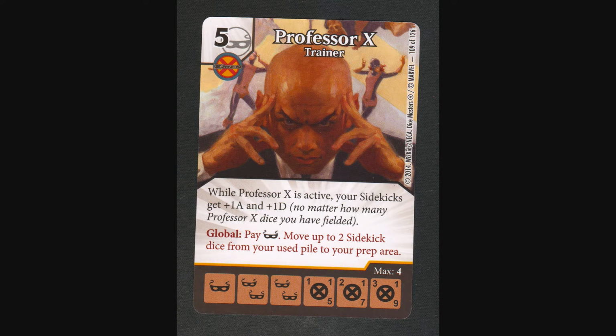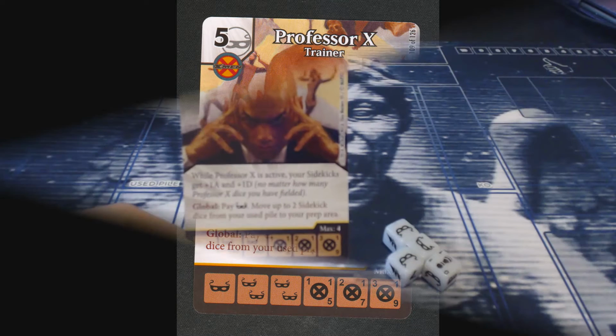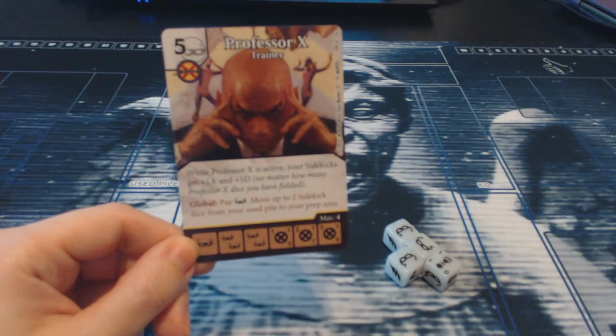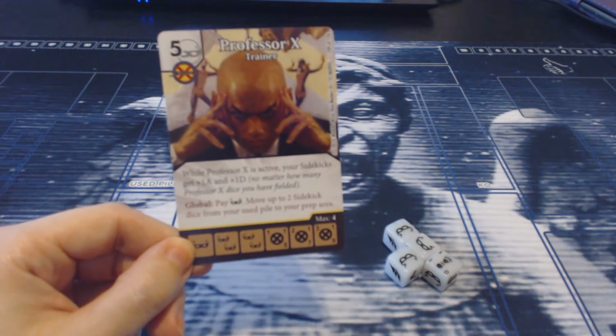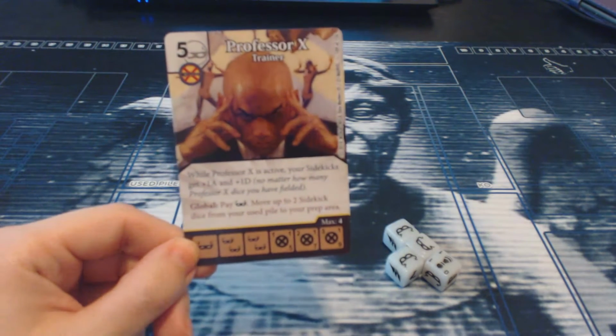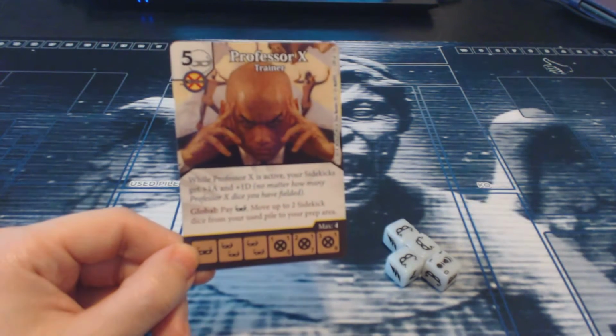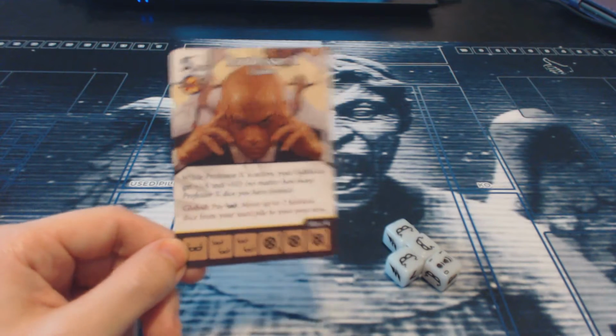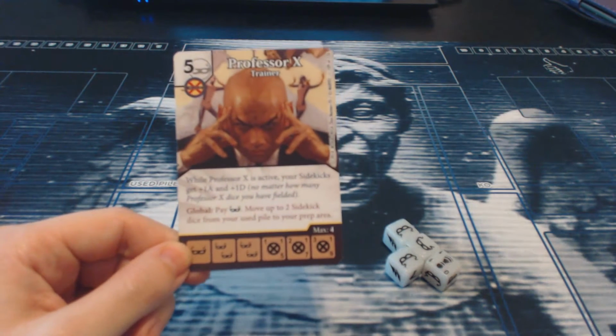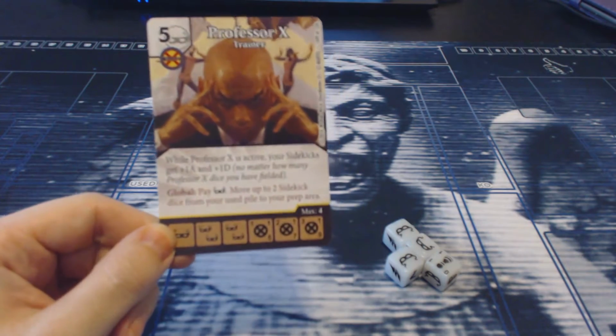This is Diane. For today's topic, I'd like to talk about the Professor X Global and the proper way to use it. So here he is, Professor X. This card comes from the Uncanny X-Men set, and this version happens to be Professor X Trainer, the rare version. Each version has the global, and you are going to either have to have this card or your opponent will have to have this card in order to take advantage of the global.